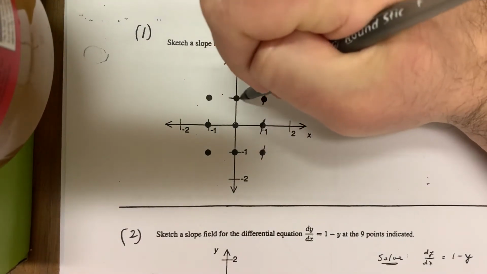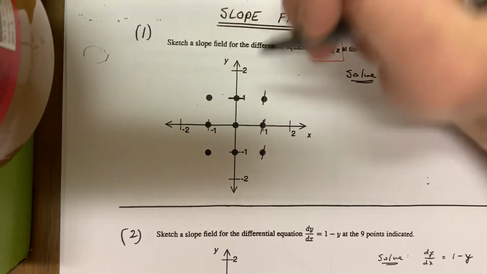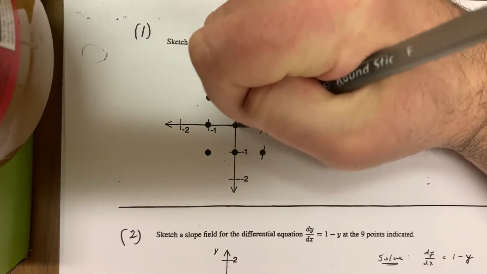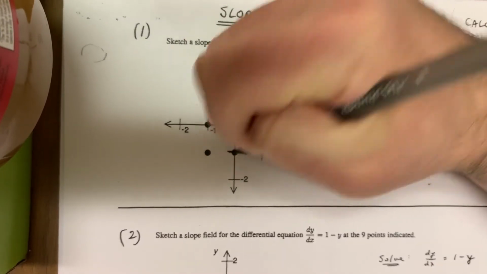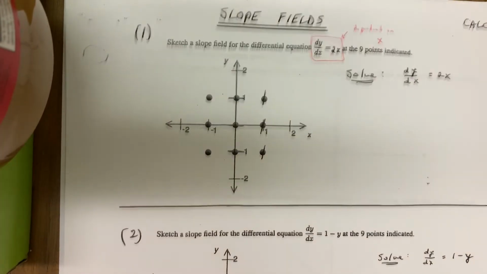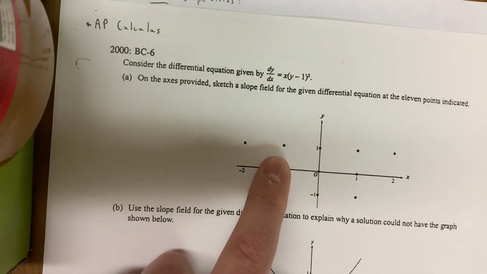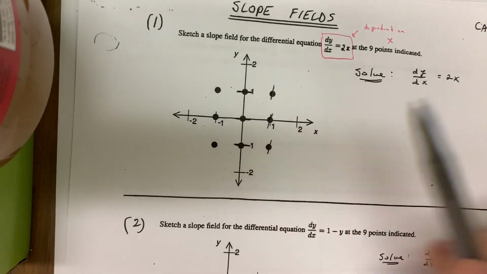So let's draw a little snippet. Do the best you can. Not easy to see right here, because of these little tick marks. On the AP exam, it'll just be the dot, like this right here. So it'd be easy to see if you're drawing a horizontal line. So those are horizontal lines there with the slope of 0.